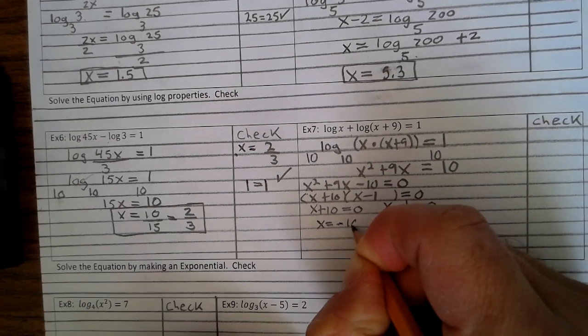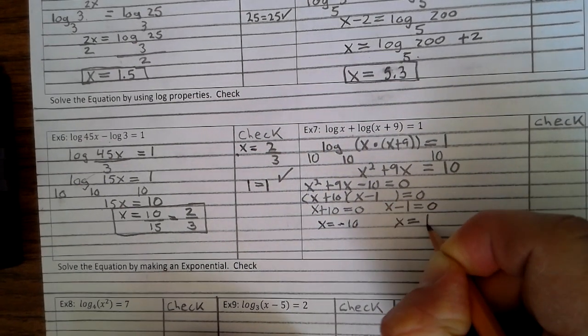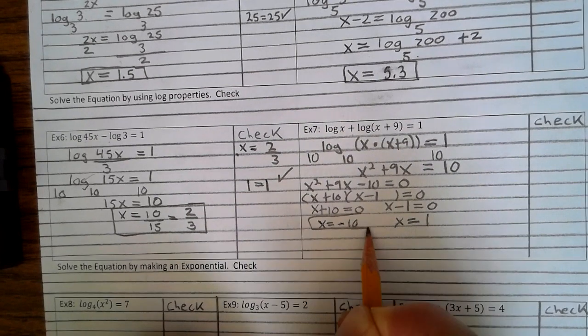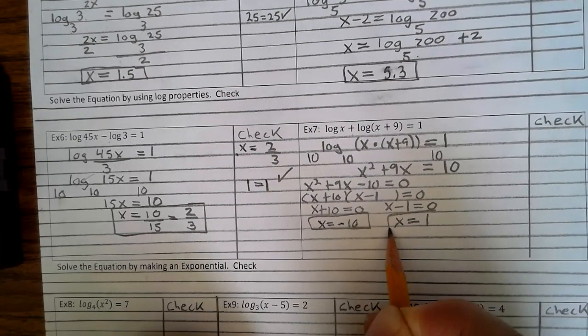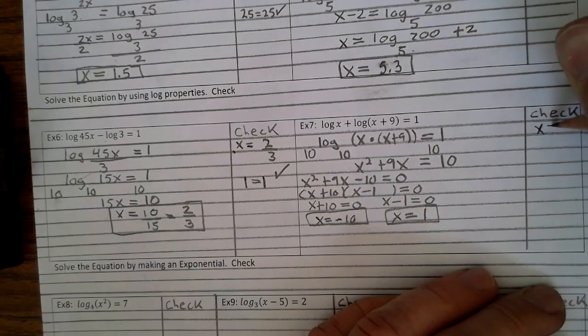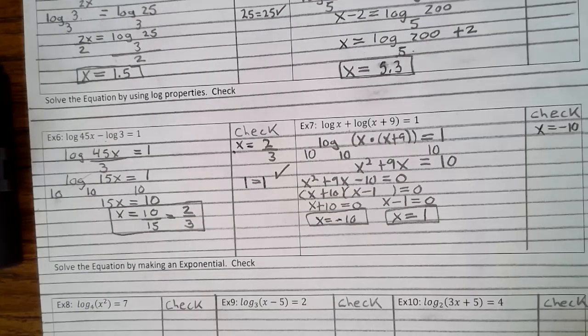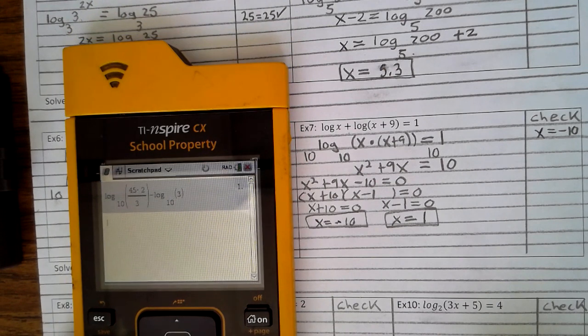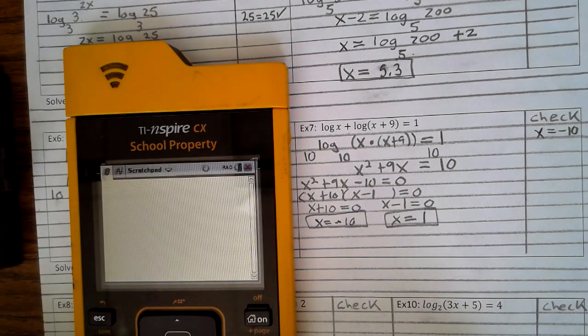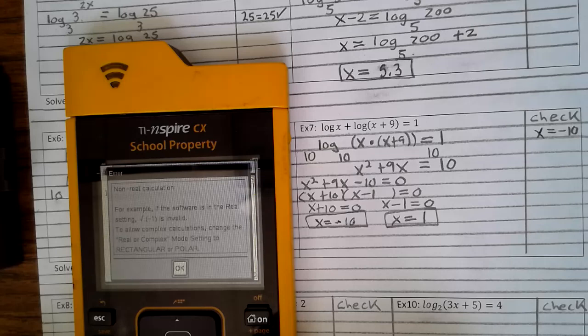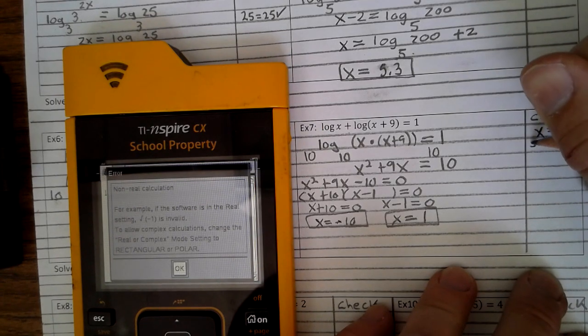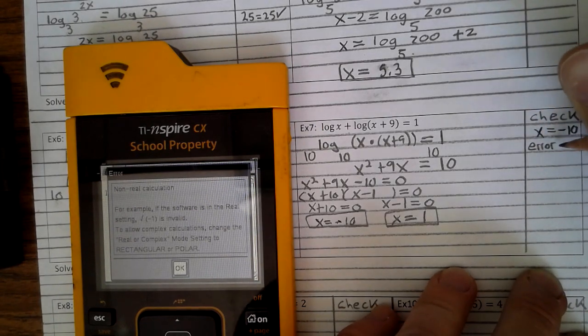All right, so let's check x equals negative 10 first. So again, we're going to utilize our calculator. So let me delete this. So control log base 10 of negative 10 plus log base 10 of negative 10 plus 9. You see you get an error. So error does not equal 1, so we could say negative 10 is an extraneous solution. And we can abbreviate EXTSOL.